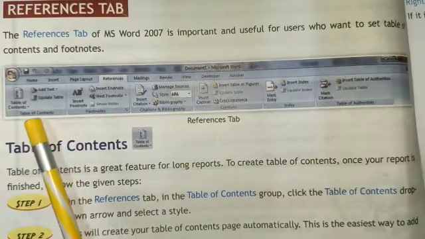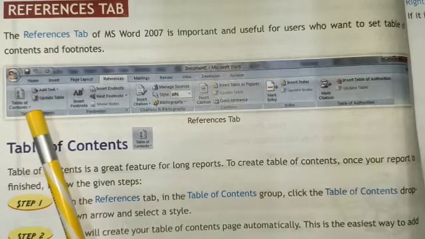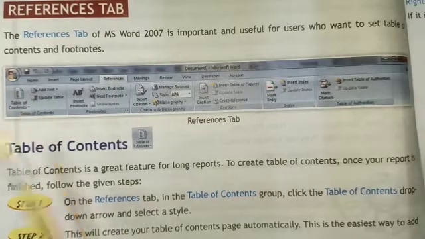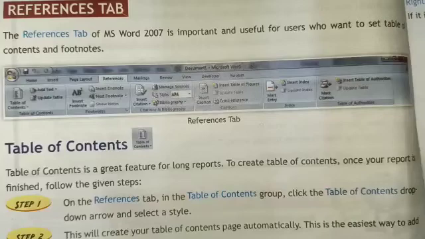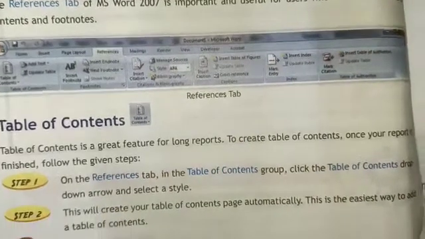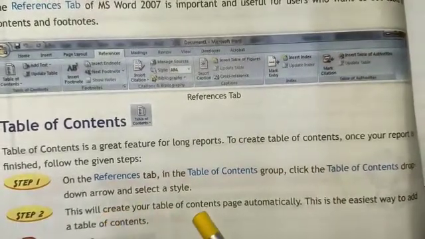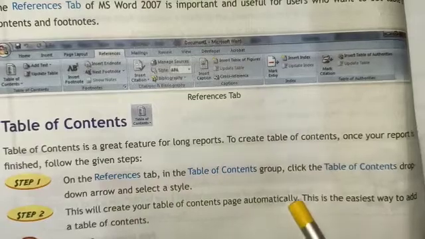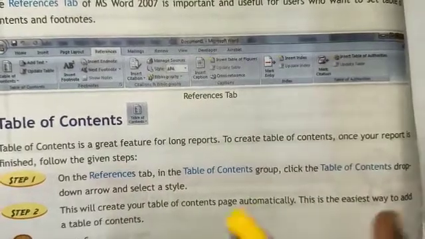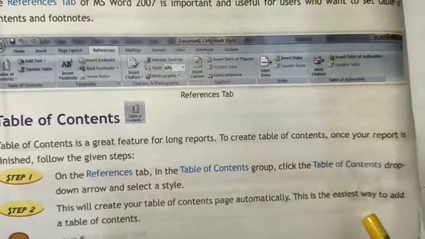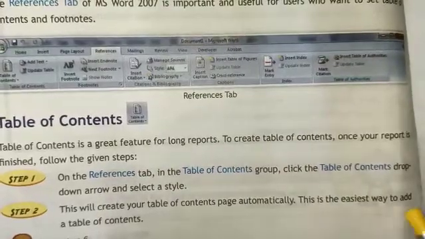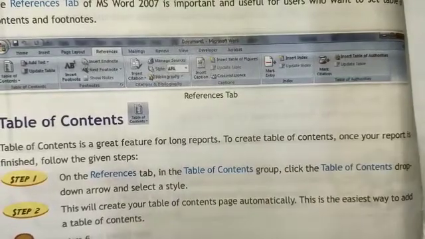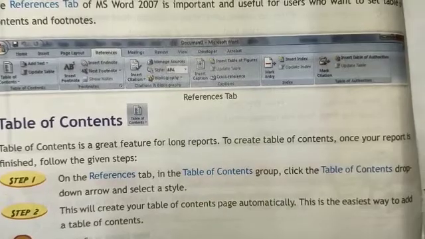You have to click on the drop-down arrow, and then you can select a style. This will create your table of contents page automatically. This is the easiest way to add a table of contents.